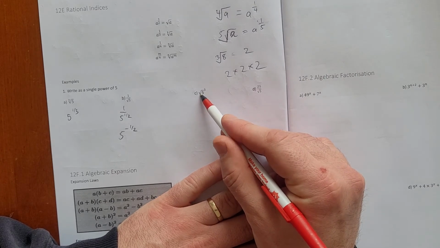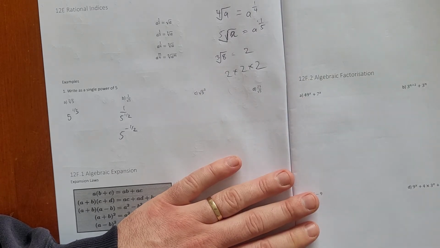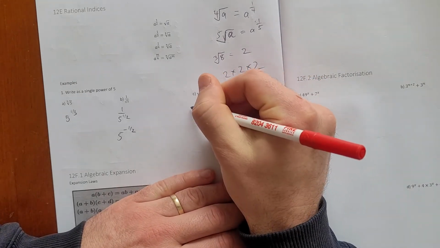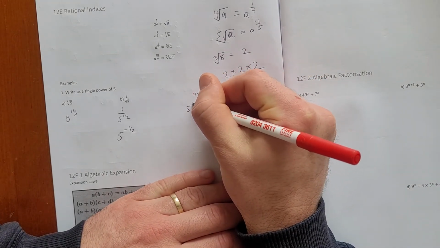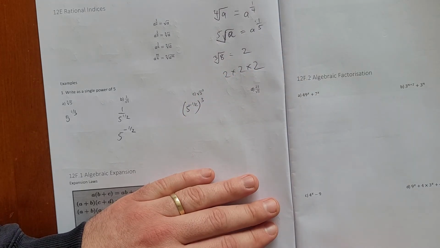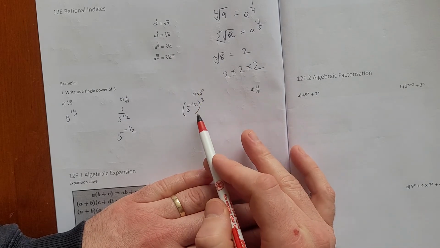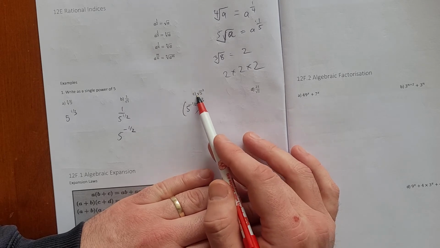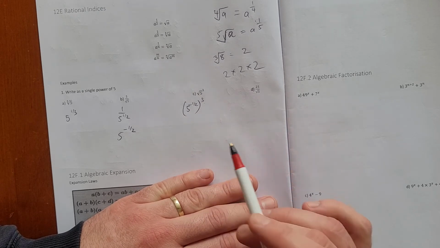Here we have the square root of 5 to the power of 3. So two things we're going to perform here. Firstly, root 5 by itself is 5 to the power of a half. And then we have that to the power of 3. Now, I've put these brackets in here, they're not in the question. I've put them in because I'm recognizing that we've got 5 to the half, which is root 5, and that is to the power of 3.